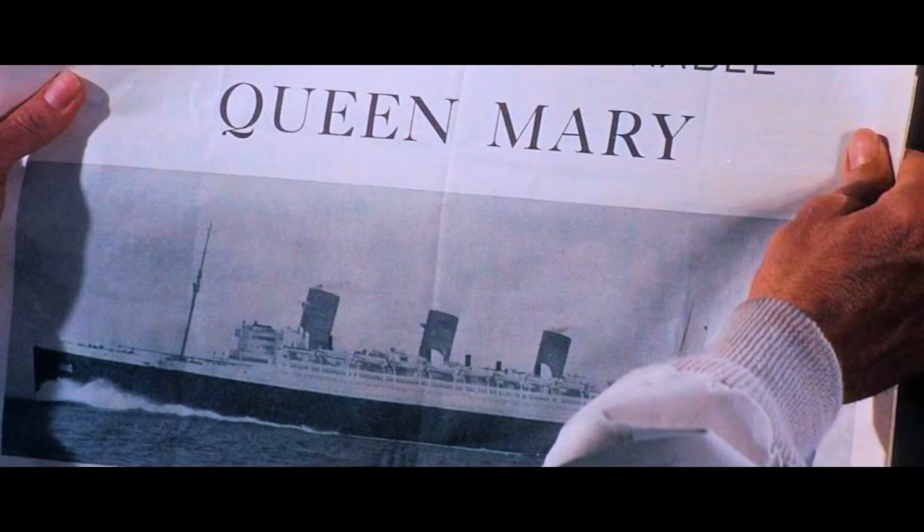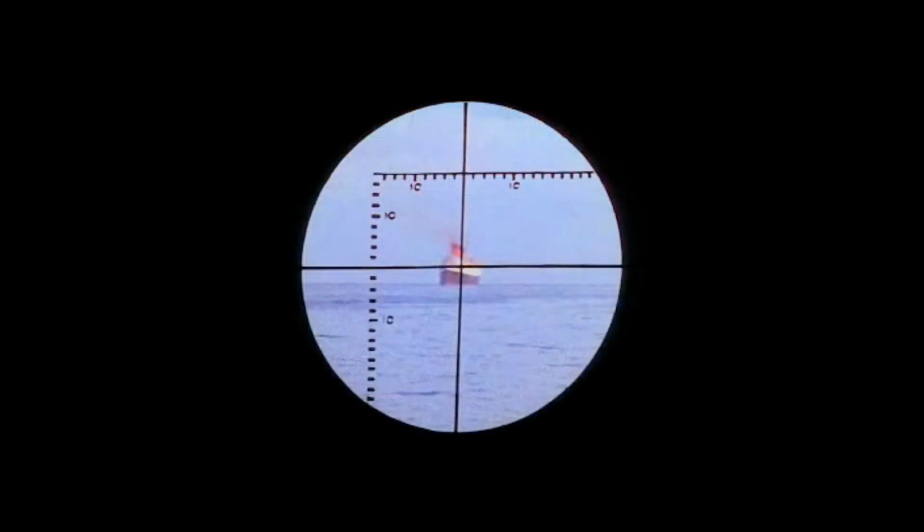I think that's a 1930s photo. She's minus radar equipment on her monkey bridge, right? And the first time we actually see her in person is through the periscope viewer from the submarine.